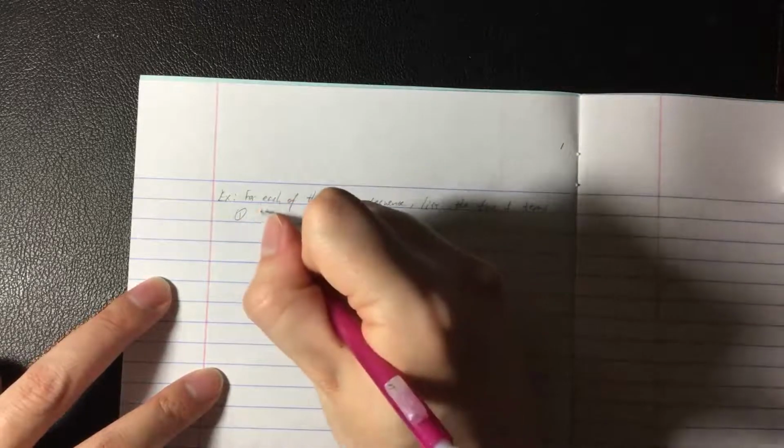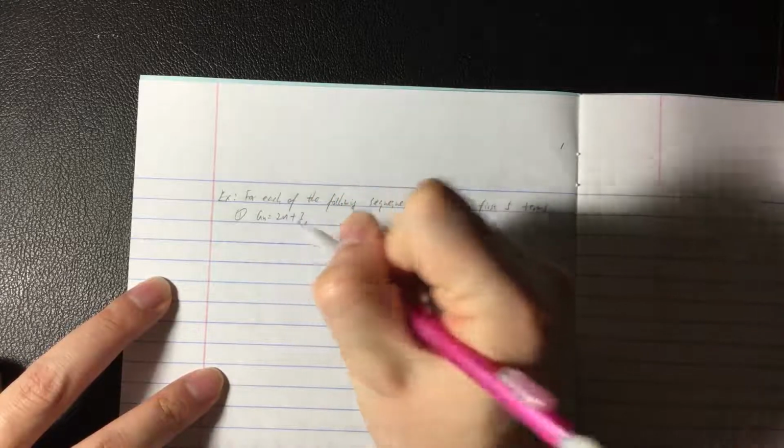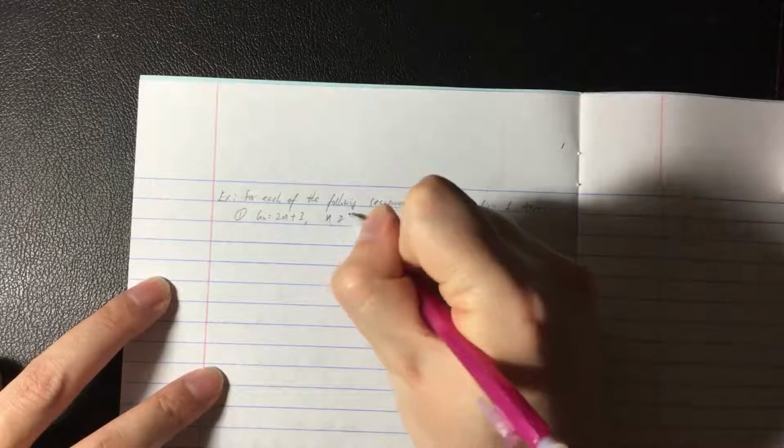First sequence, a sub n equal to 2n plus 3, where n is greater or equal to 1. List the first 5 terms.